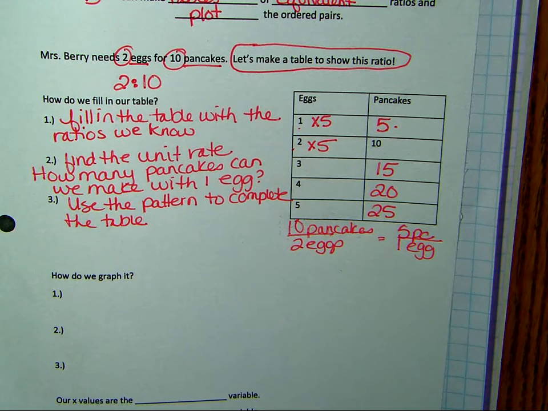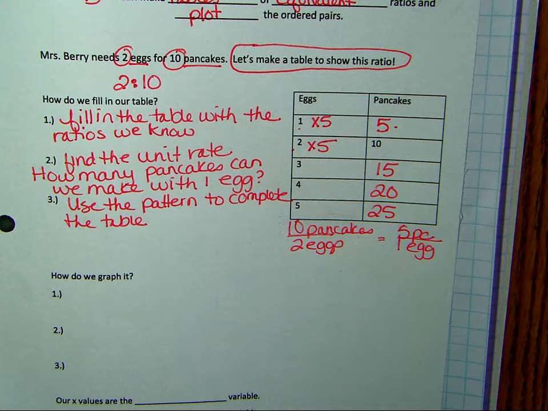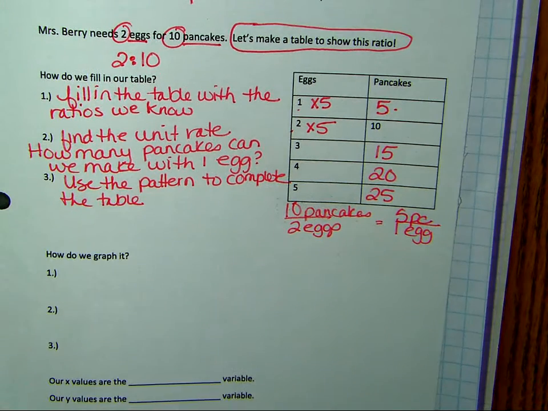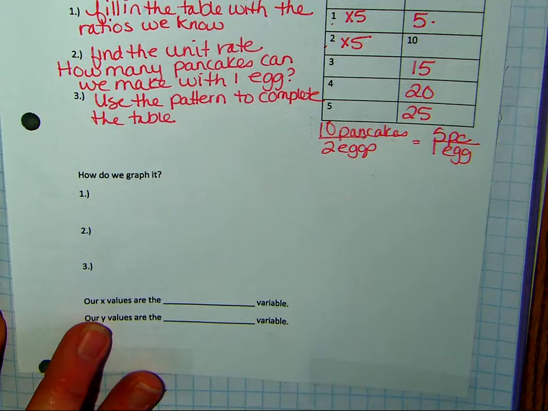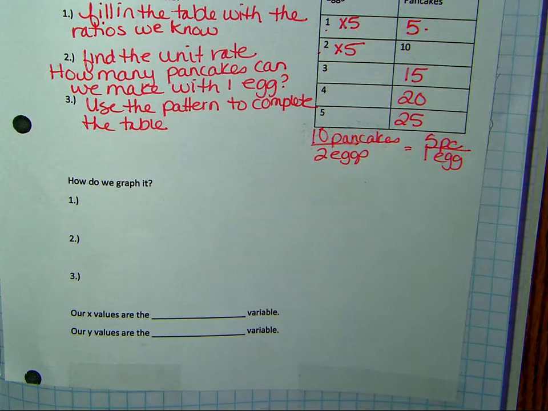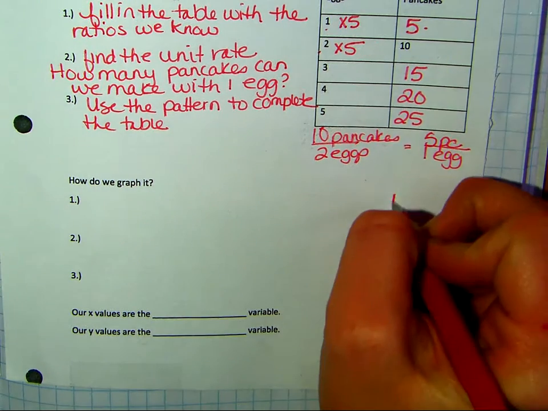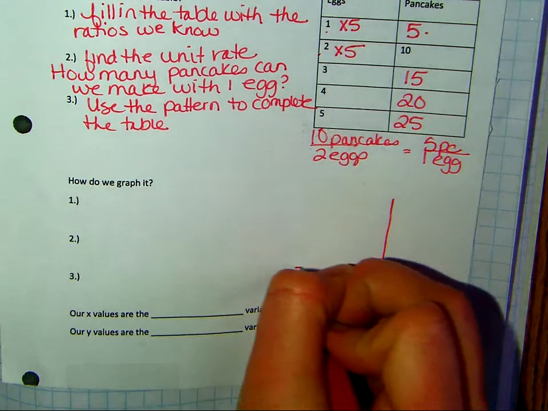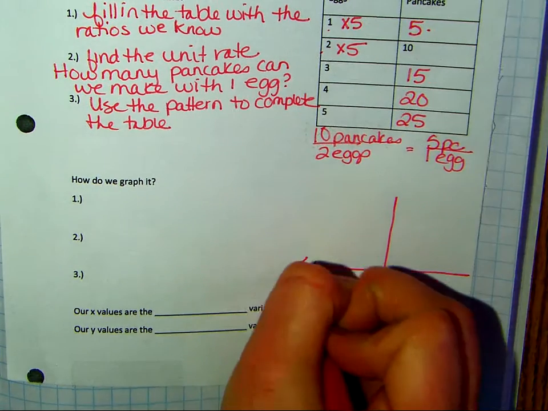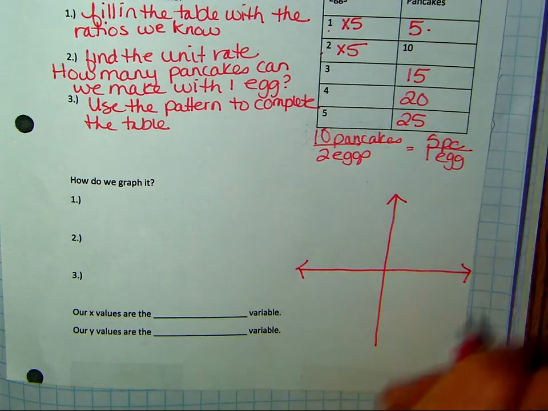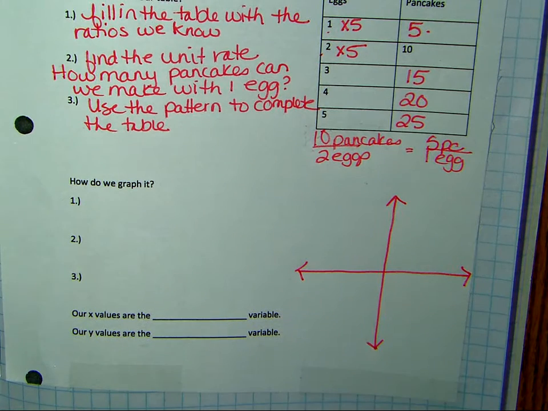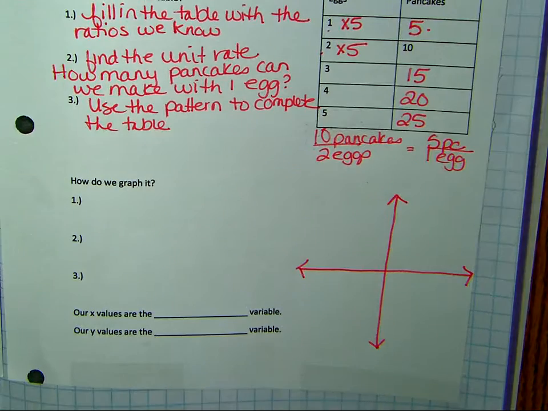So now that we've completed the table and we have all of our information, now we're going to take it to the next step and we're going to plot those numbers onto a coordinate grid. So to do that, we are first going to create our coordinate grid. I'm going to do it over here. Remember, a coordinate grid is an x-axis and a y-axis. And the first thing we're going to do is determine an x and a y.